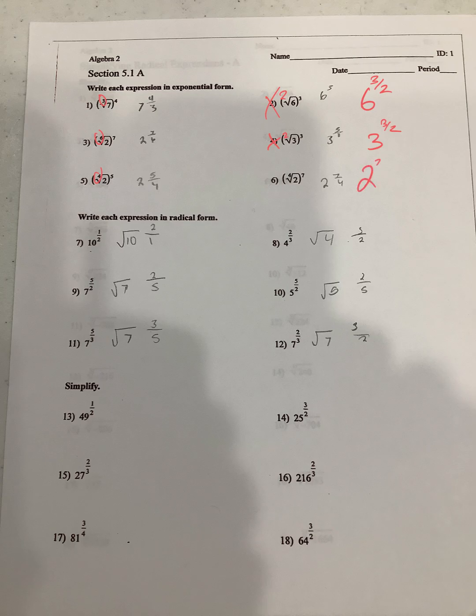So you might want to make it a little more obvious that those are exponents and not just 2 times 7/4. I know that's what he's looking for. So anyway, the other part of this, let's see here, 4/3. That's 7/6 and 5/4. Okay, so those two need to be changed.